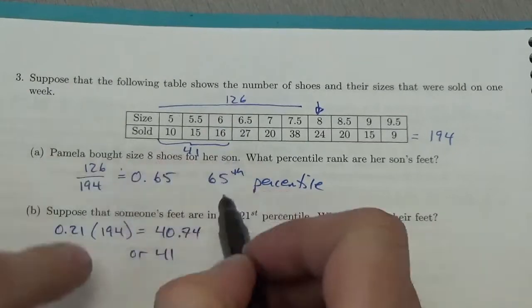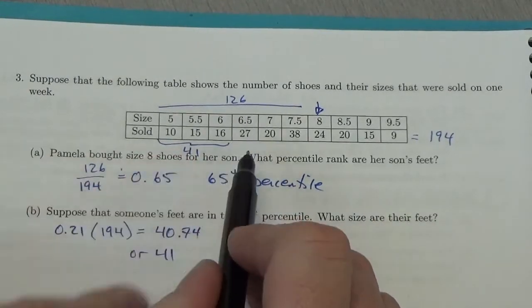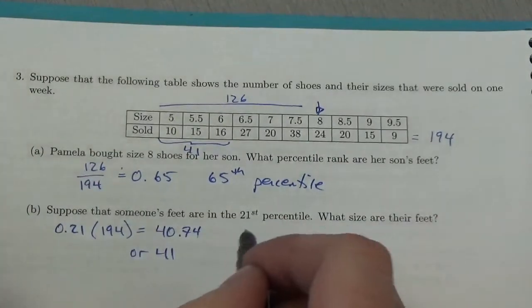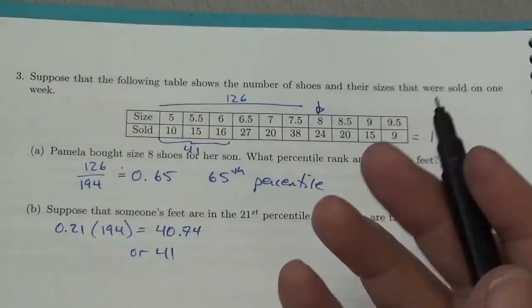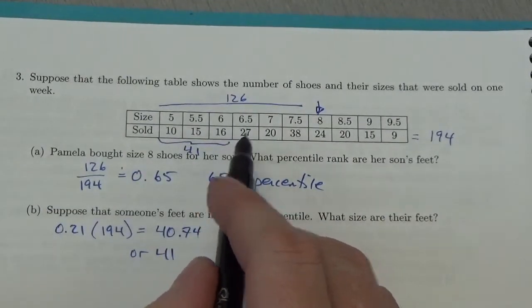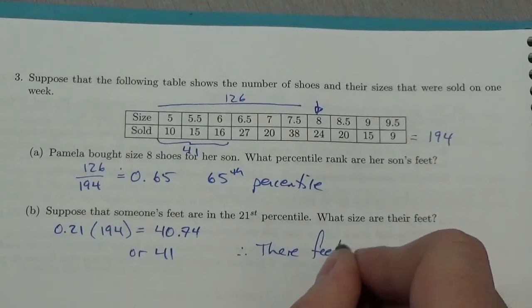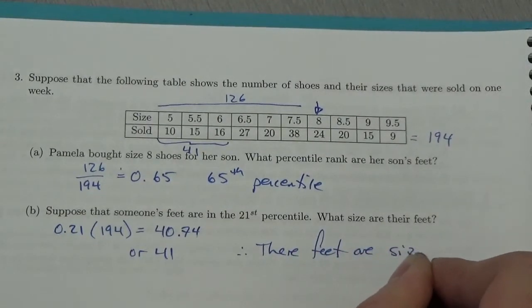So that means that this person must be in the next group. Because remember, to be in the 21st percentile, you have to be larger than. So I can't be in this group, I've got to be larger than it. So that means this person's right there. So therefore, their feet are size 6.5.